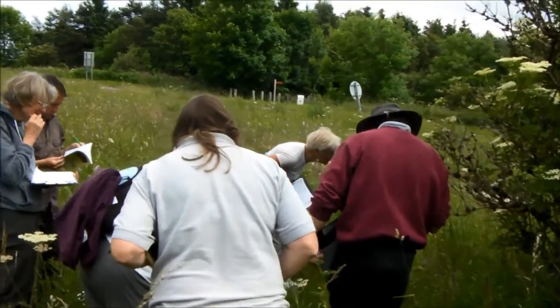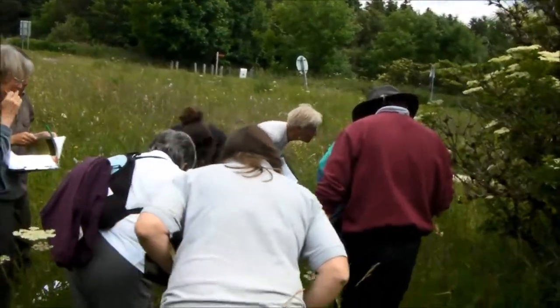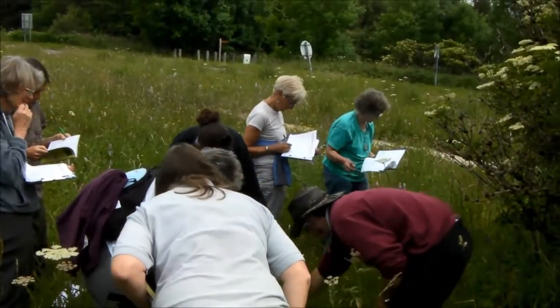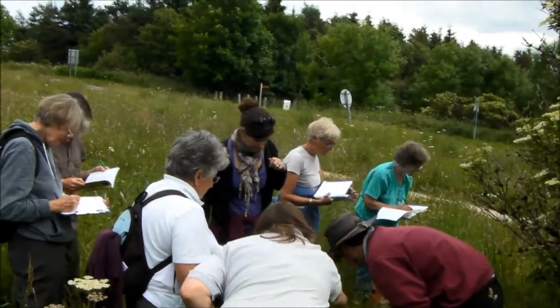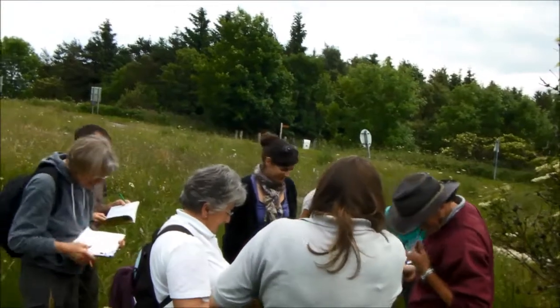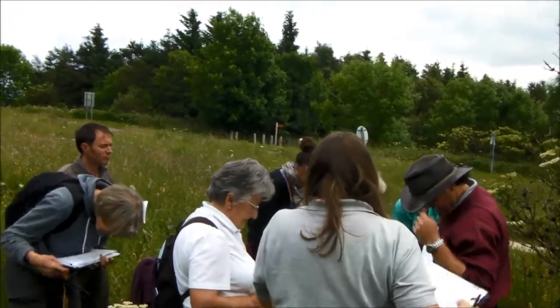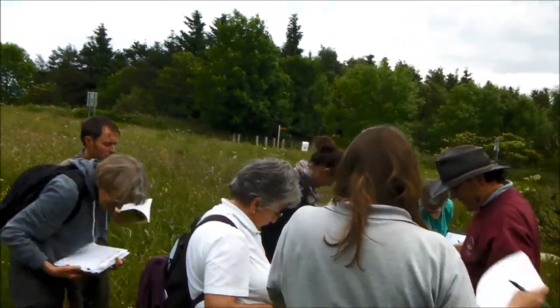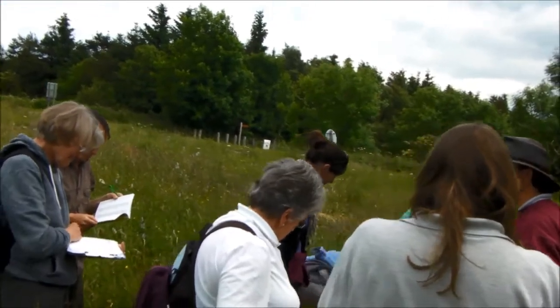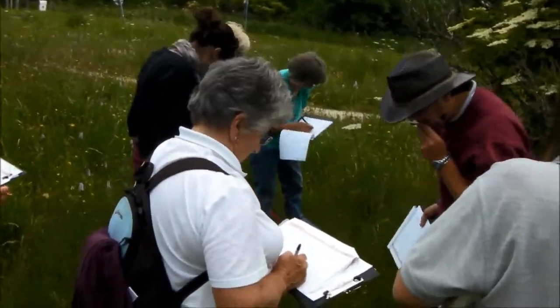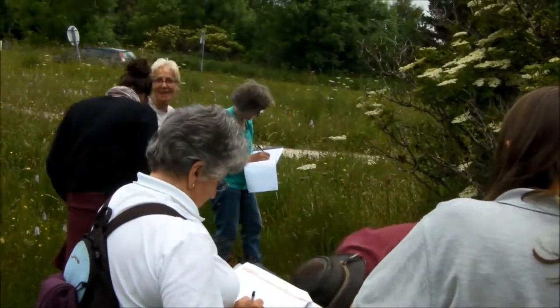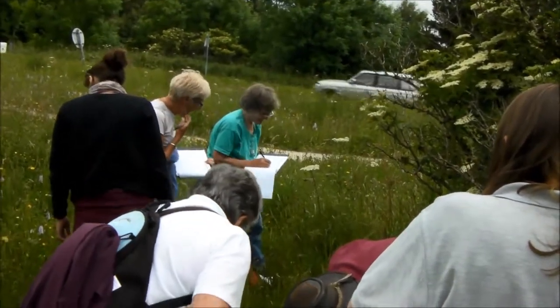I think this is it. Yeah, it's here in front of me, look. So close I can't see it. What's that? Is that a cuckoo flower? Yeah. I'm trying not to squash the twig leaves. They're so rare round here.